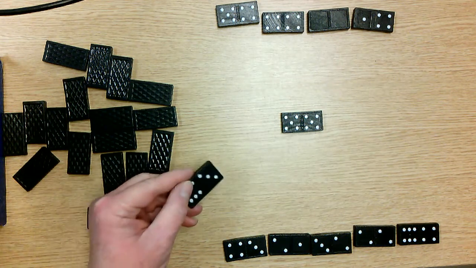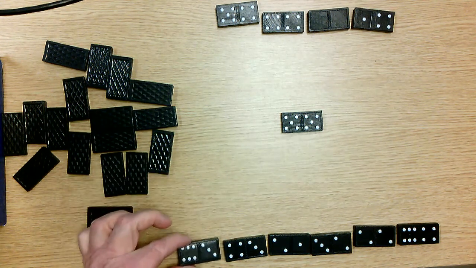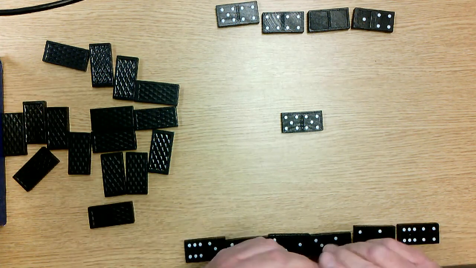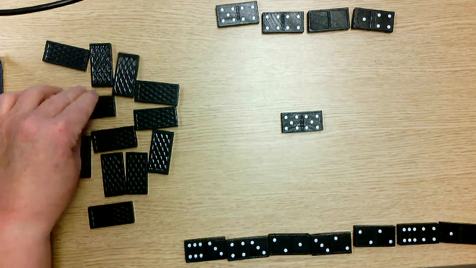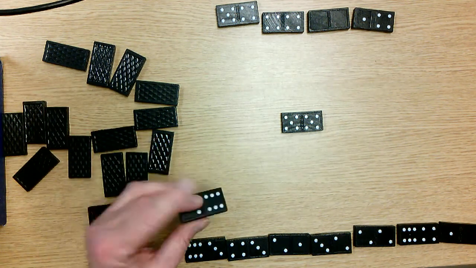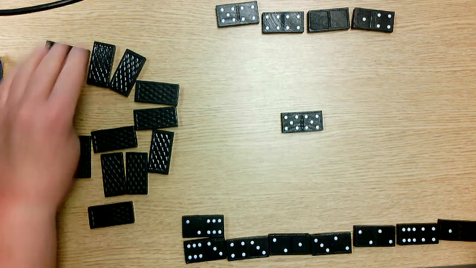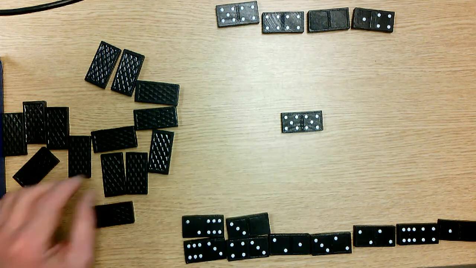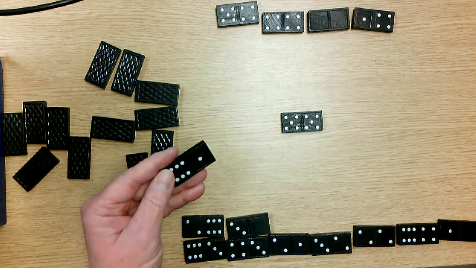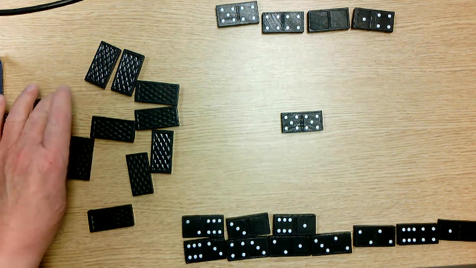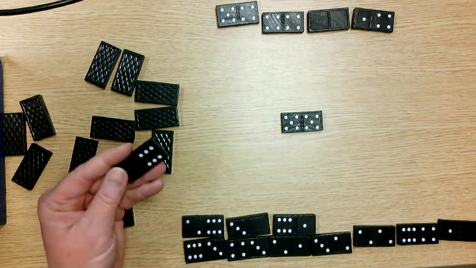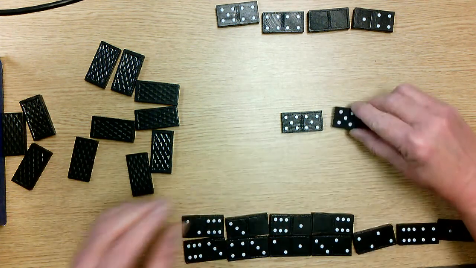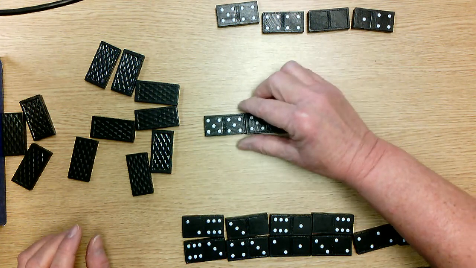So let me see. Is there a 5 on this one? Nope. So I put that down there. We pick this one. Is there a 5 on this one? Nope. No 5 there. How about on this one? Still no 5. So I have to keep that one too. Oh my goodness. Not a 5. Maybe this one. Still not a 5. Oh my goodness. Keep going. Oh, can you believe this? Still no 5. Finally a 5. So I'm going to put it right there on the end of this one.